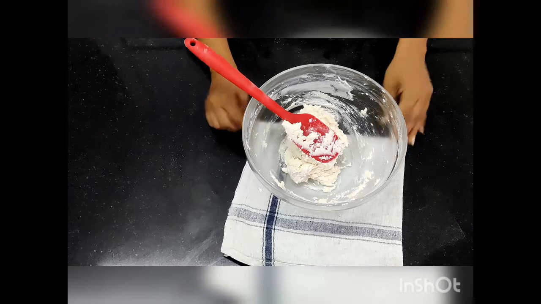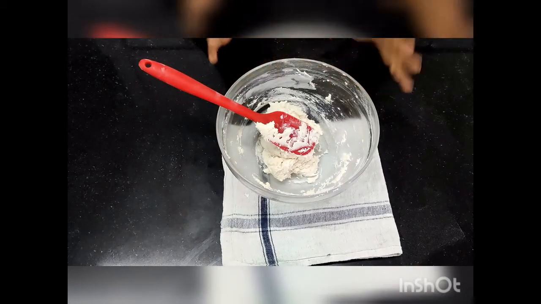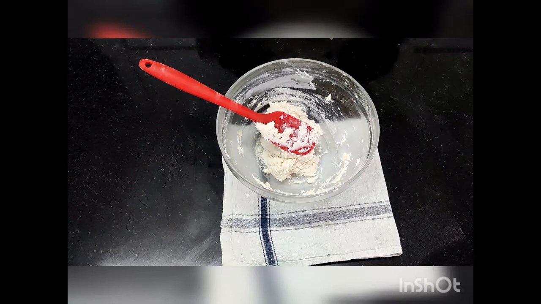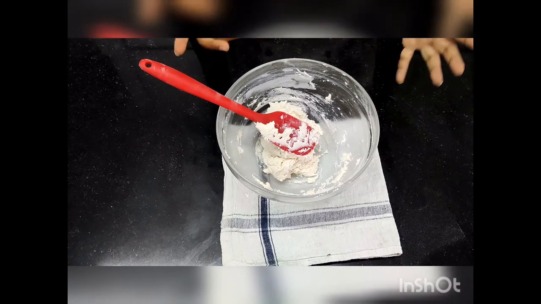One more thing you can do is, if you think this dough has become too soft, you can keep this in the fridge for some time. It will solidify a little bit. Don't keep it for a longer time, otherwise it will become too hard for you to work with. So just a little time and then you can use it.